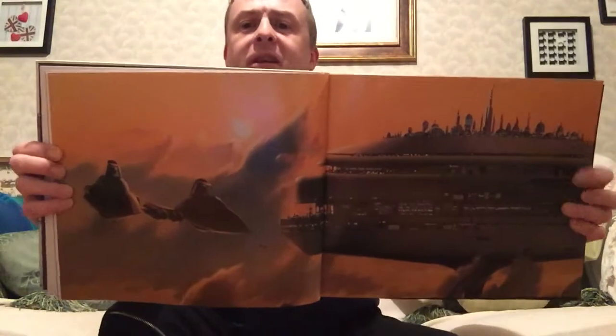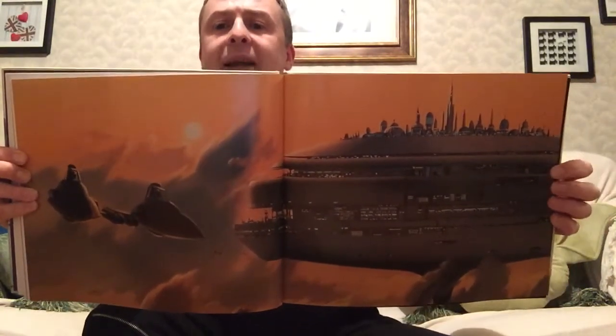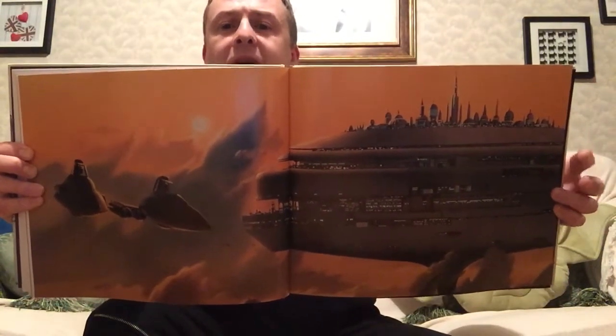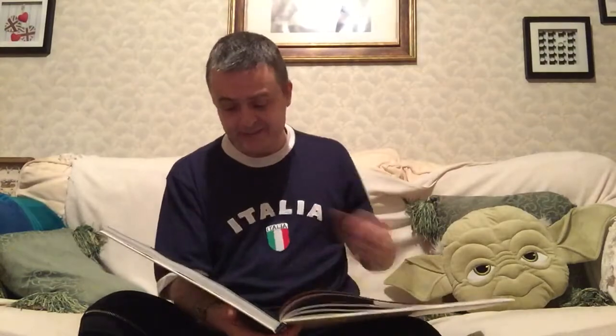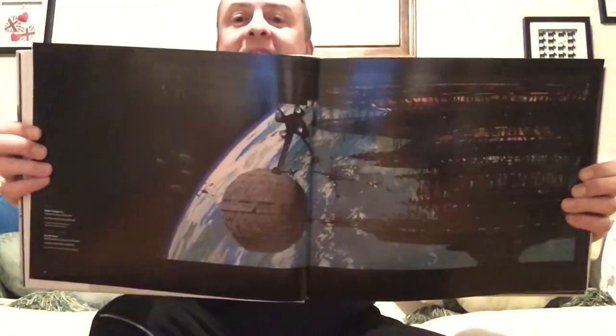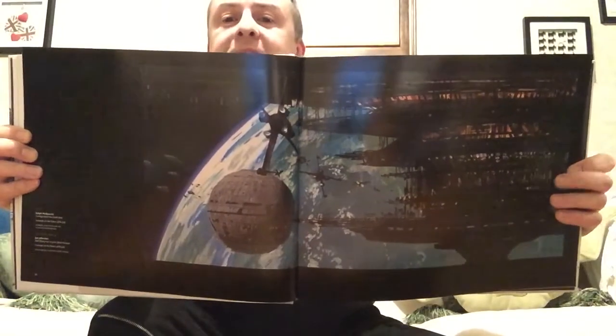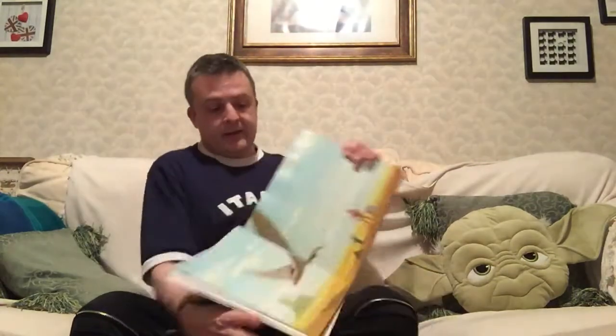Cloud City, always loved Cloud City. Not quite the final design here, I think. I'm sure it's not quite as fat, as it were, as that. But yes, amazing location. I wonder if we'll see it again. Here are two battle stations, Death Star types, in orbit. Obviously, this one is under construction still. That was for Return of the Jedi.